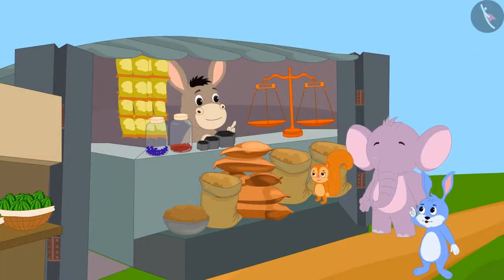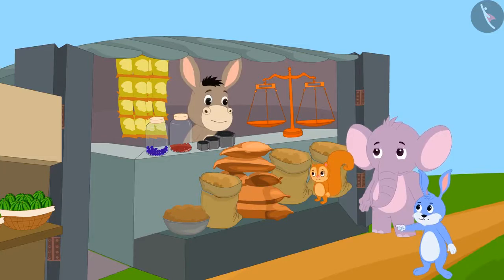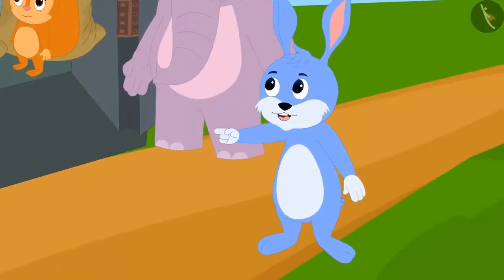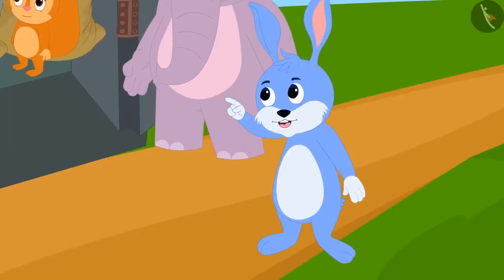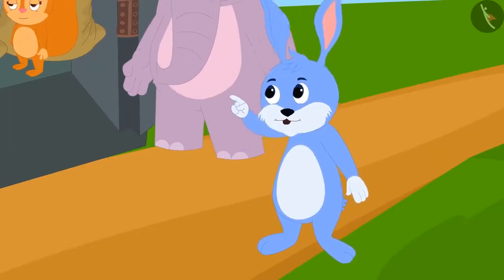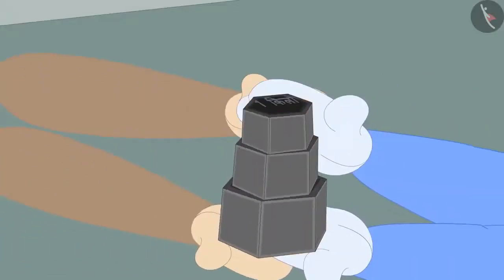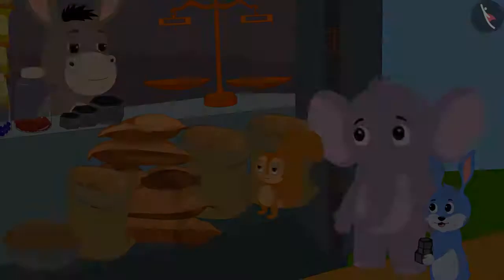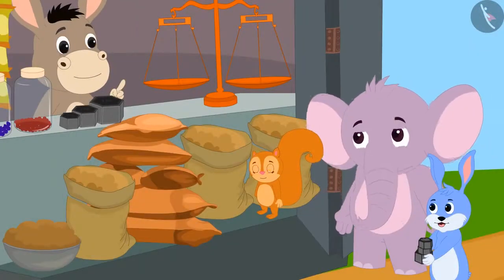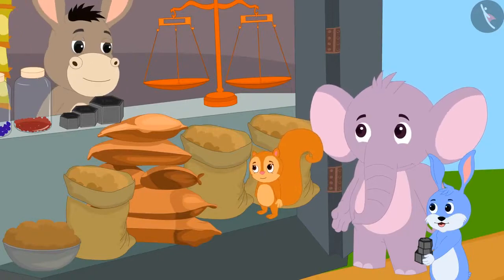Seeing this, Bunny understood his mistake. He told Bhola that he too would weigh only by using a kilogram at his stall. He took some weight from Bhola and everyone became happy after learning about kilograms.